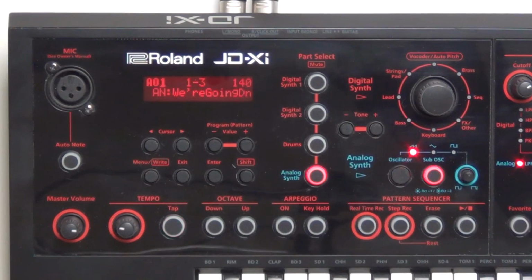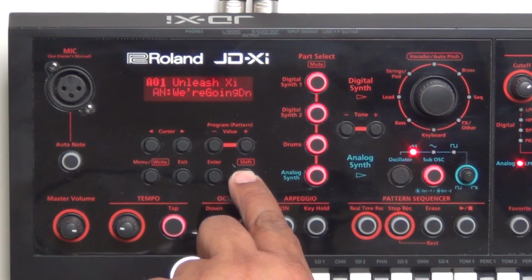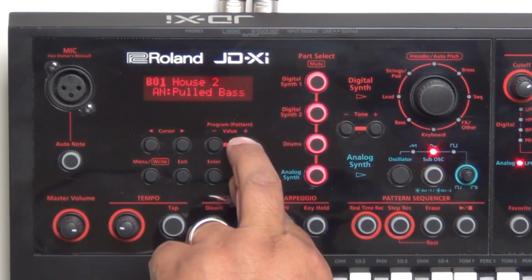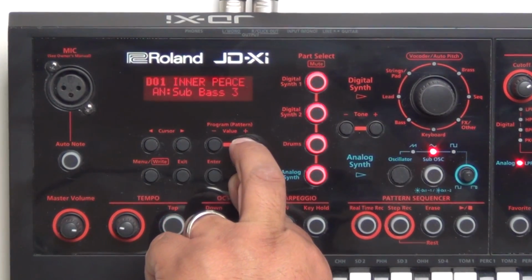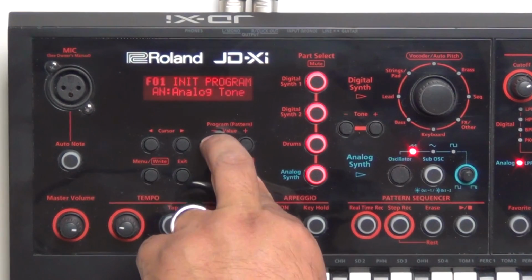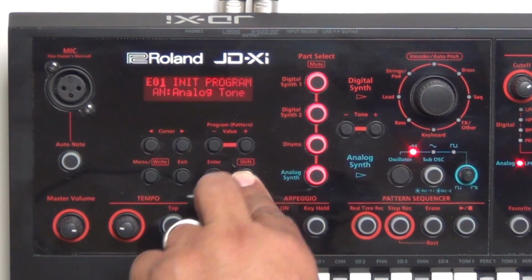Now there's a couple ways we can do this. First off, we could press and hold Shift, and then hit the plus minus to go to a different program bank. So if I wanted to, I could go to bank E through H. Those are initialized program banks, so they have no sequences on them, and you can put whatever sounds you want in whatever parts, and then you can save it.